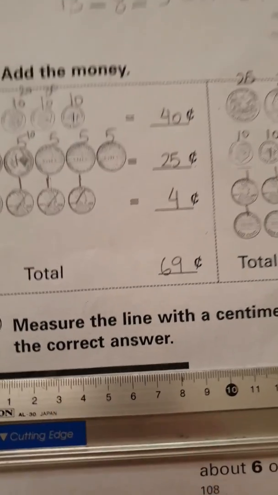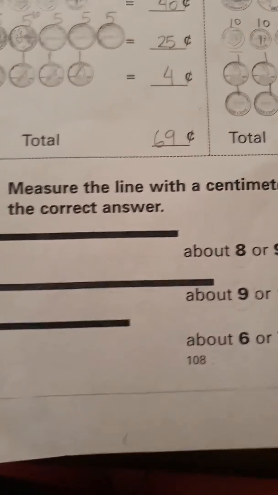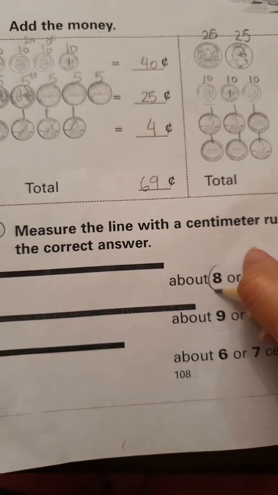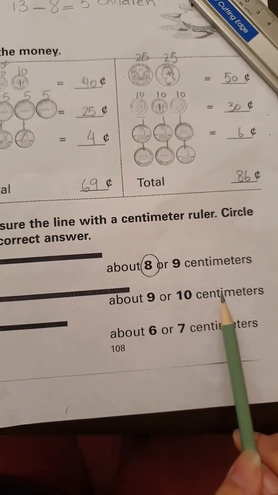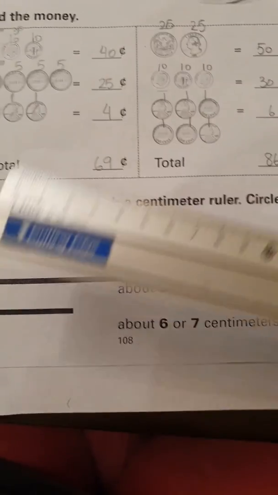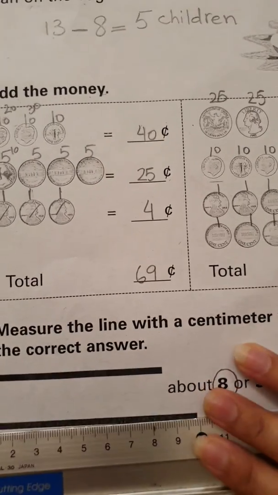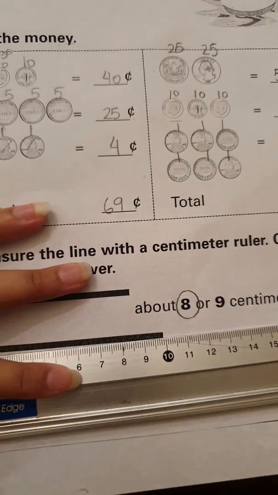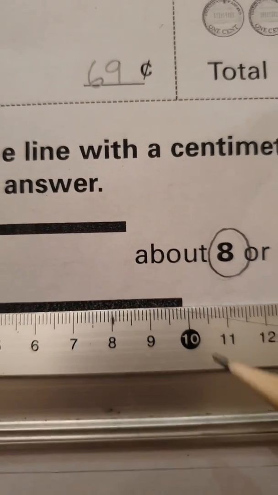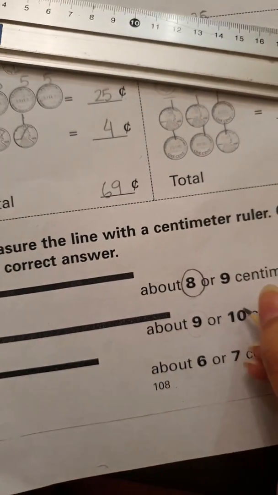So this one is about, look carefully, this is about 8 centimeters. So I'm going to circle 8. Now let's move on to the next one. The next one says about 9 or 10 centimeters. Again, I'm going to take my ruler and I'm going to measure it. So this one is about, sorry, I cannot put my ruler correctly. Okay, so let's look carefully, guys. This is about, is it 9 or 10? This is certainly about 10 centimeters long.